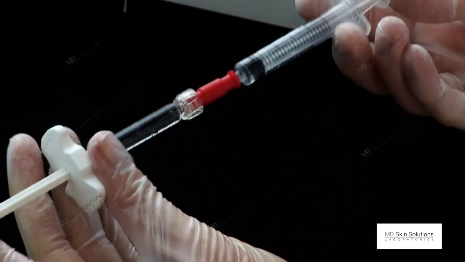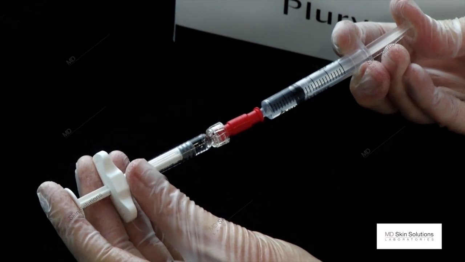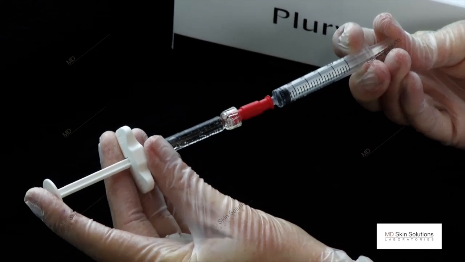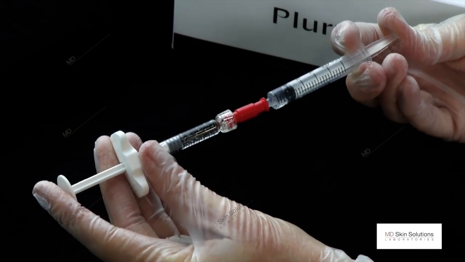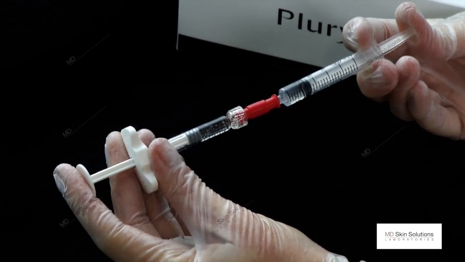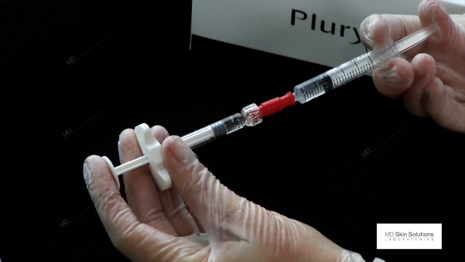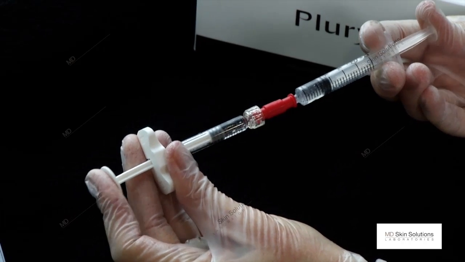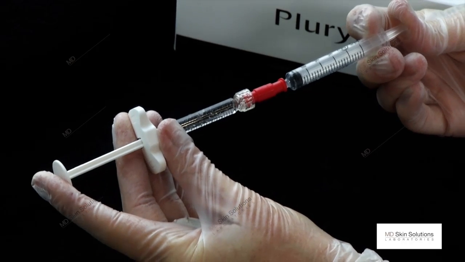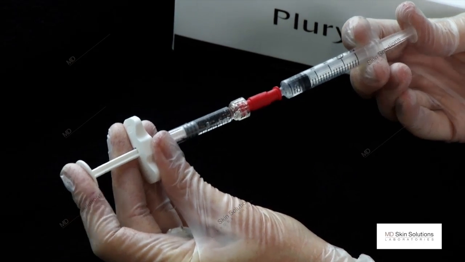Mix the Pluryal Volume with 0.2 of a saline 1% or another local anesthetic 1%, and do 10 passes each way in order to mix the filler with the local anesthetic in an even way. This is an off-label procedure. It's my personal choice.